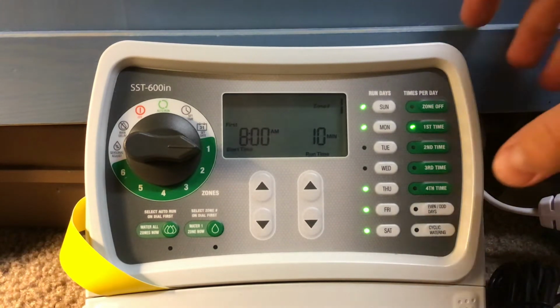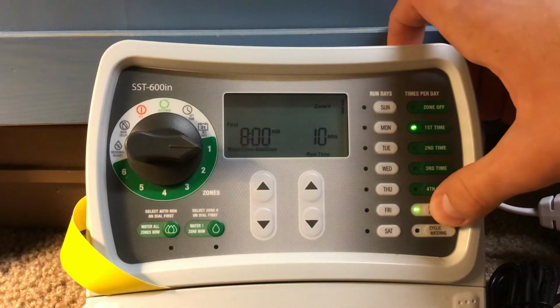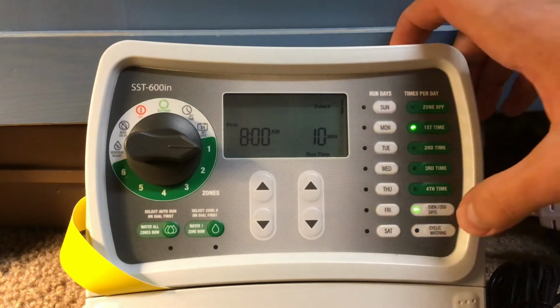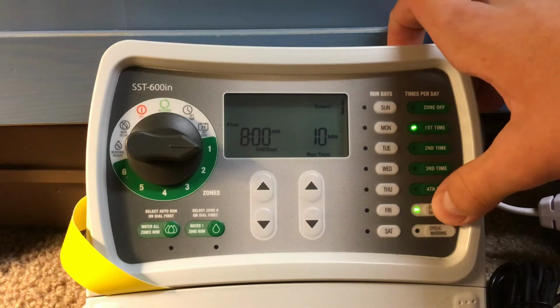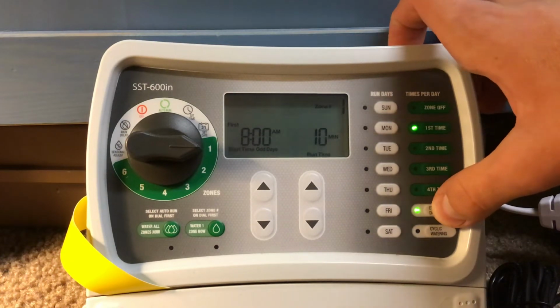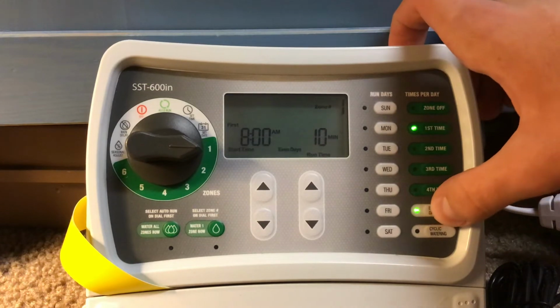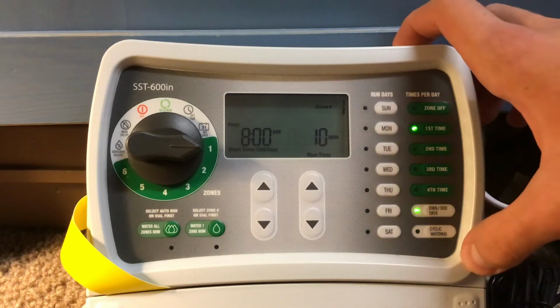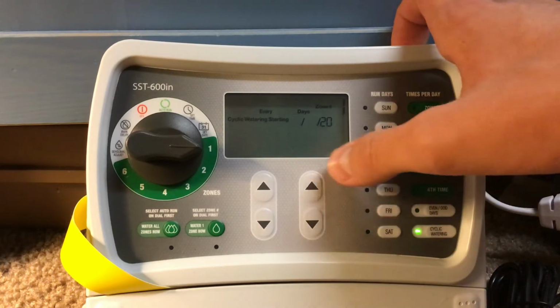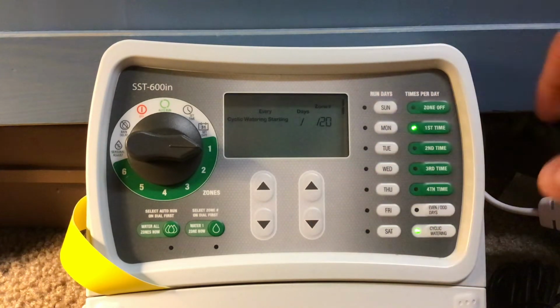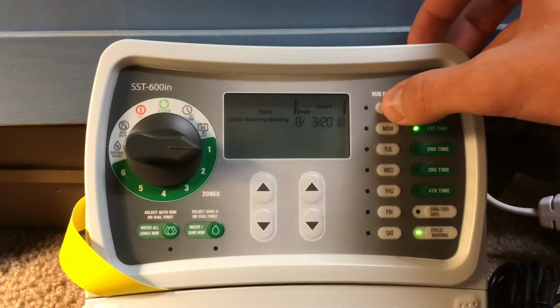If you want even or odd, then you just press the button, and you'll see it'll say odd days right underneath the 8 o'clock. You press it again, it'll say even days. Or if you want an interval, you press right here, you set the interval and the start date. If you want to revert back to run days, you just press those.